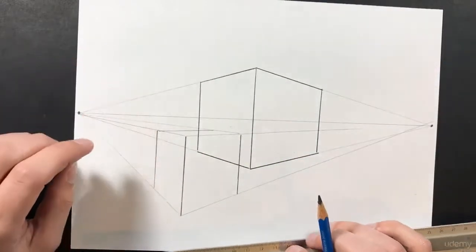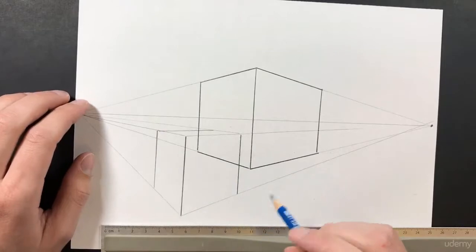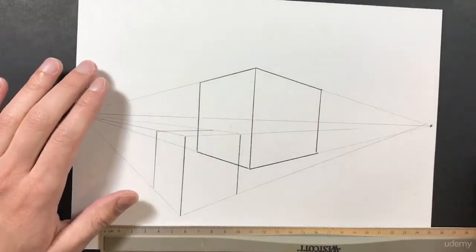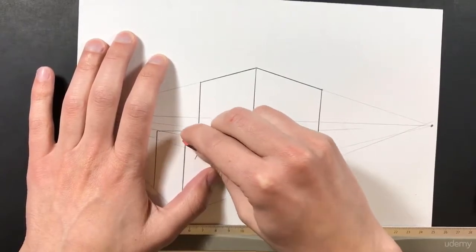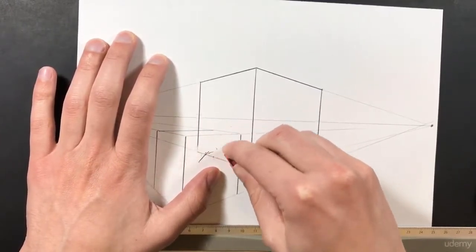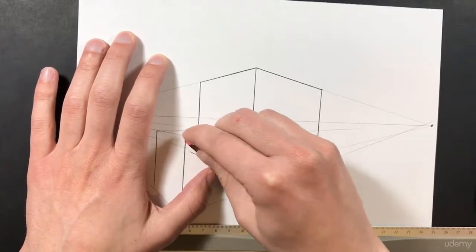And then we can solidify all these lines and erase anything that we don't want to see. So for example, we don't want to see this line right here, and I drew it in pretty dark, so it's going to be kind of hard to erase. But that's why I always say that you need to draw lightly until you know exactly what you're doing.